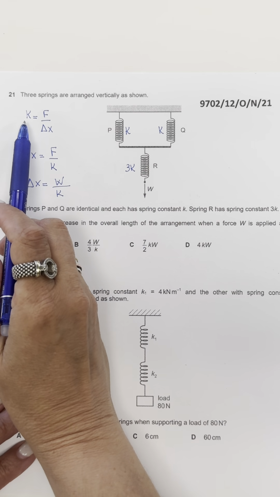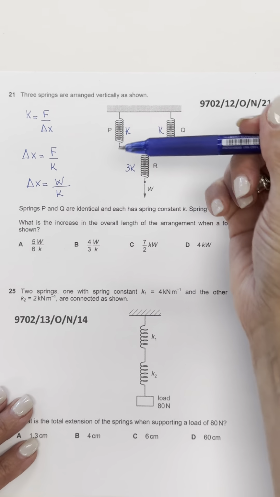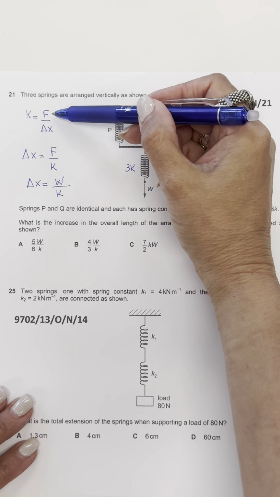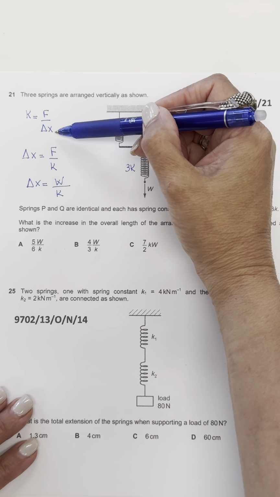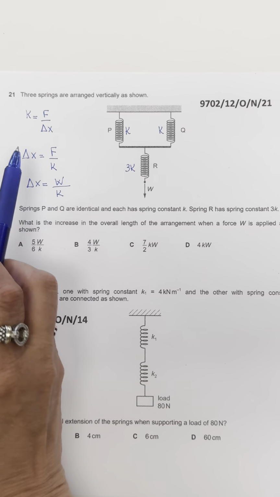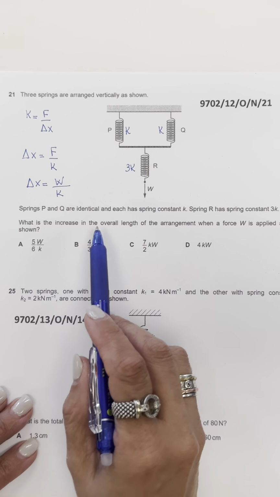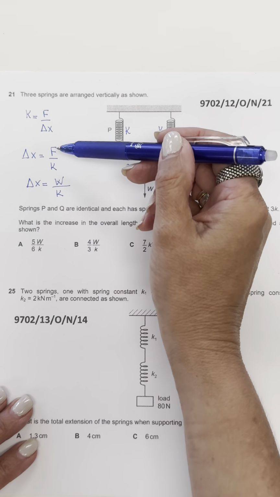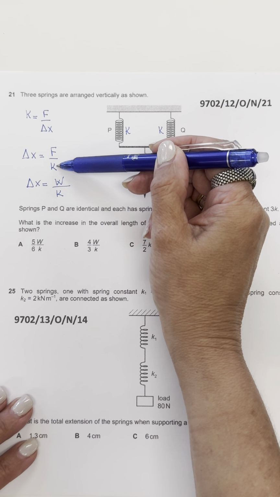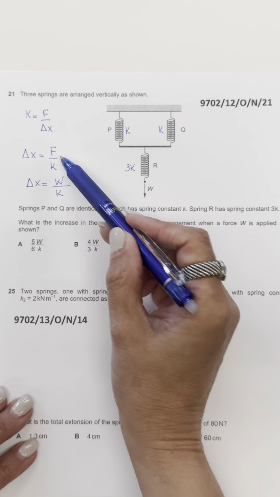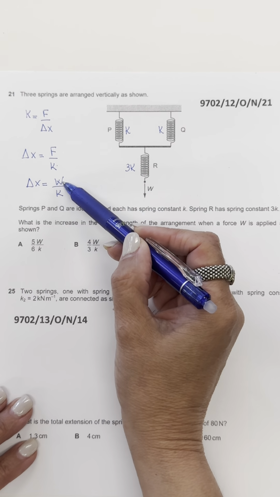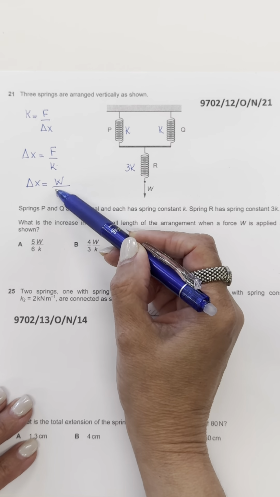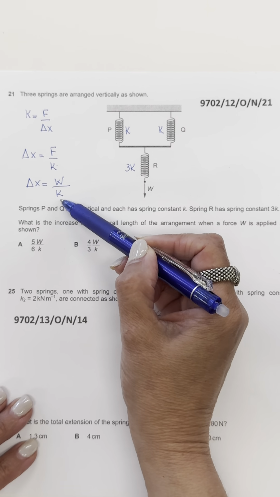So we know that spring constant is the ratio between the force applied and the extension. So I'm looking for the extension, the overall length. That way we have F over K. I know that my F is the weight W, but I don't know my K. So we need to work on this one.